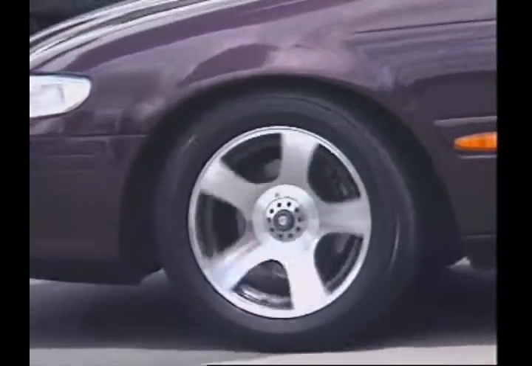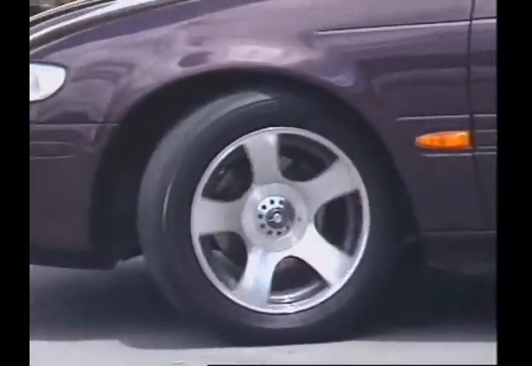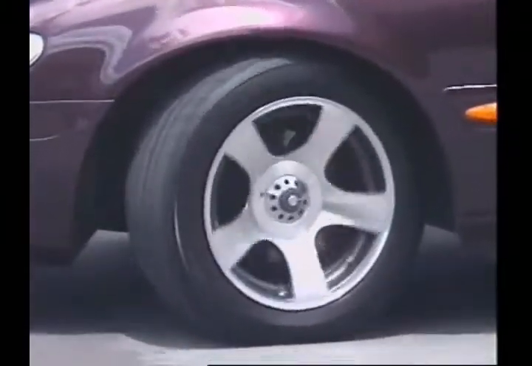Others are made from cast aluminium alloy. Alloy wheels are lighter than similar steel wheels. And since aluminium is a better heat conductor than steel, alloy wheels dissipate heat from brakes and tires more quickly than steel wheels.